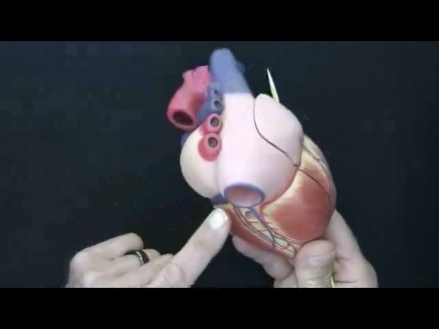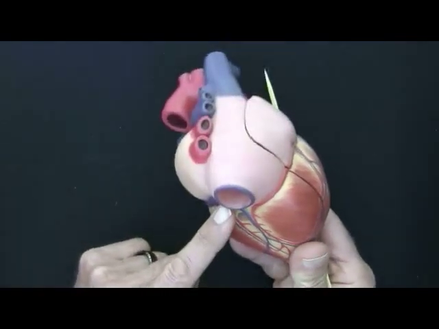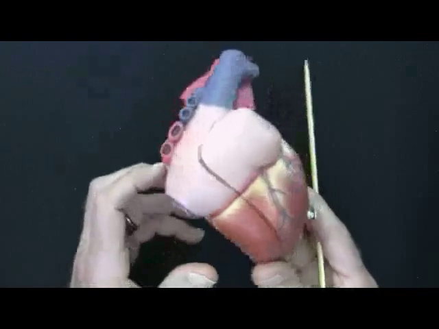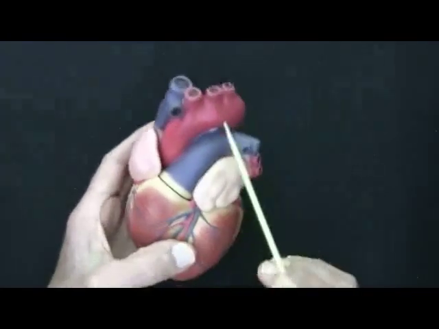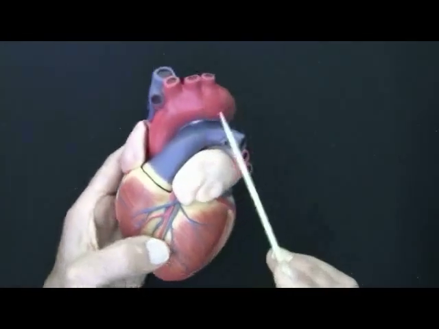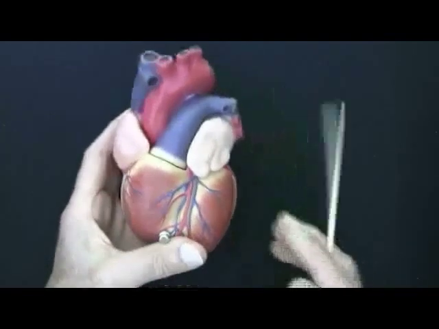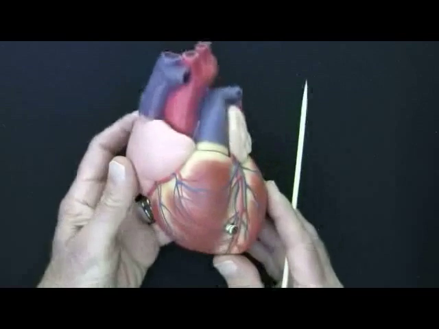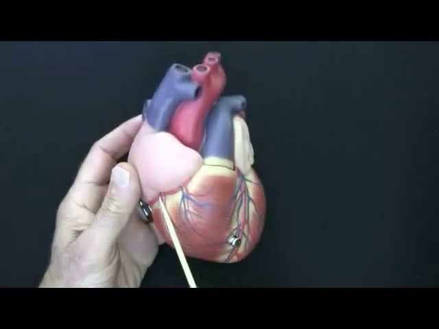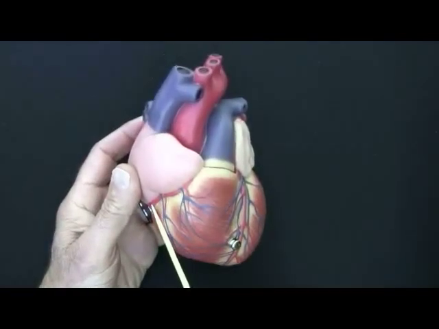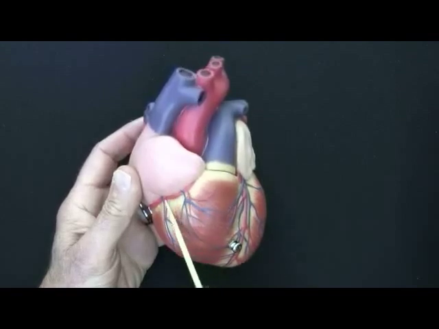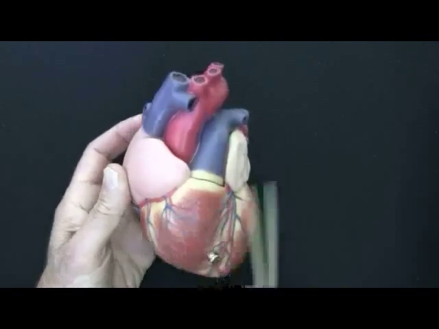Coming in from below, the inferior vena cava. And of course, the aortic arch and its three branches. The notable coronary vessels include the coronary artery to the right side, aptly named the right coronary artery.